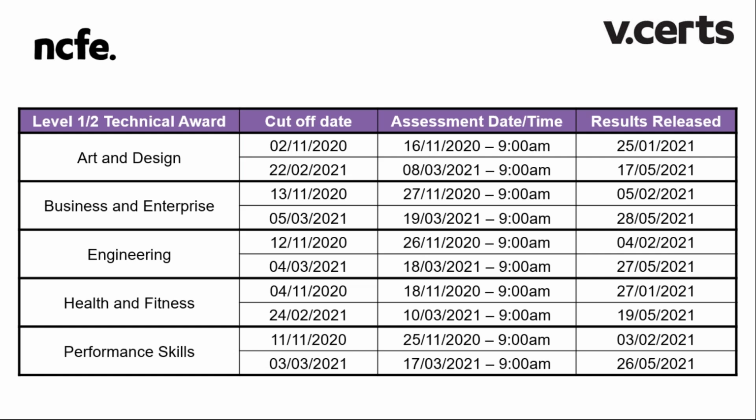Then there is an assessment date and time. As I mentioned, you can change the start time by 30 minutes, so do check the regulations for the conduct of external assessment if you need to change it by any more than 30 minutes. And then finally, we have the results release date, so when the learners actually get their results.